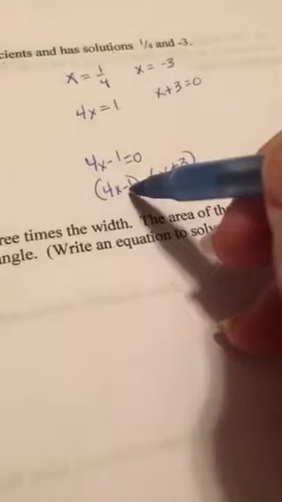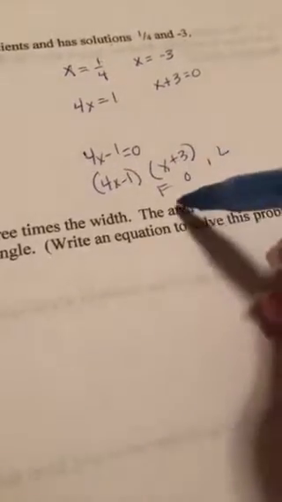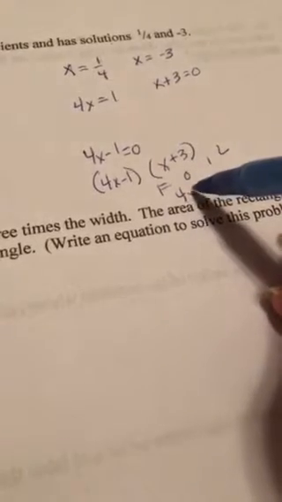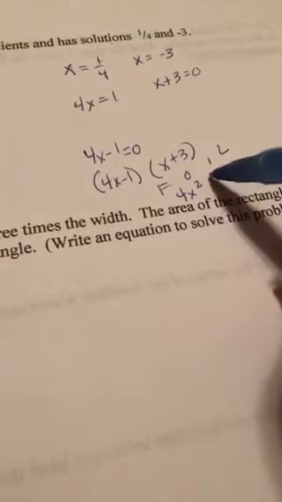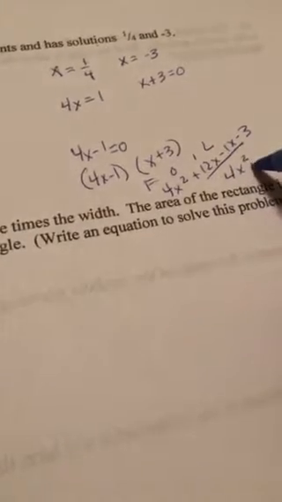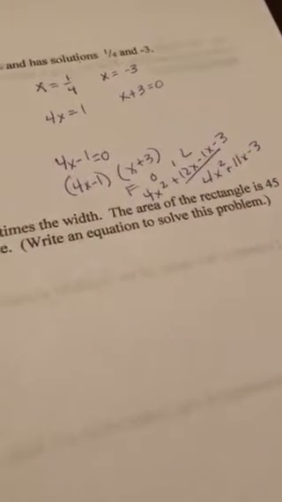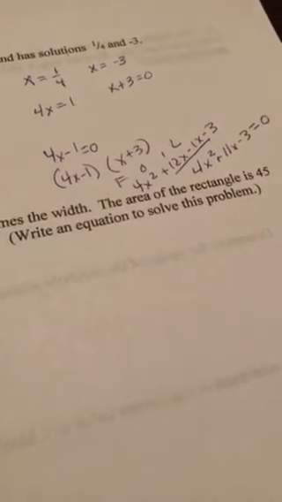So we're going to take these two sets and multiply them by FOIL. 4x squared plus 12x minus 1x minus 3. And then combine our like terms. So we have 4x squared plus 11x minus 3. That's the quadratic equation. Oh, it needs to say equals 0 because it's an equation, not an expression. So we make sure we write it that way.